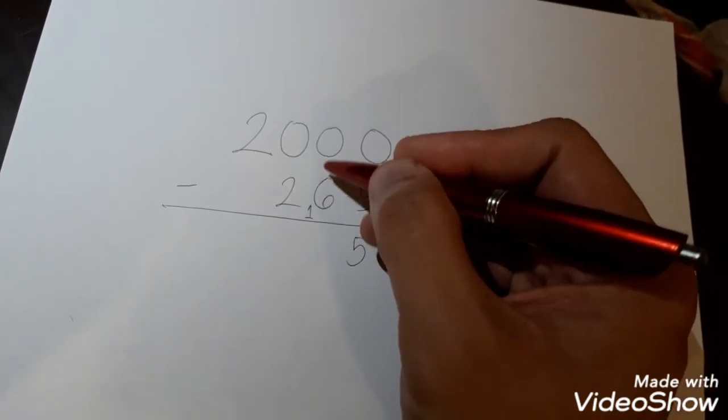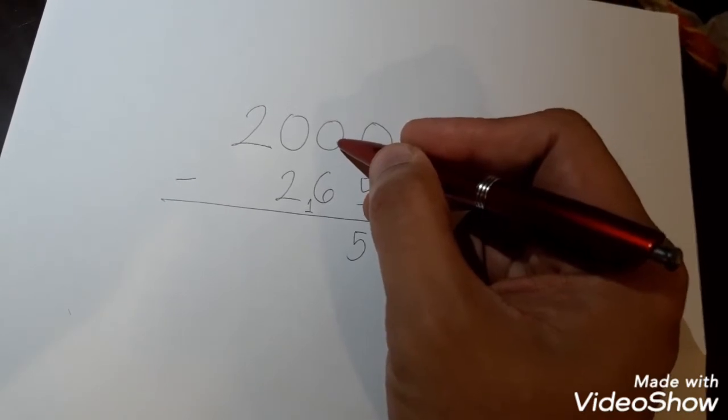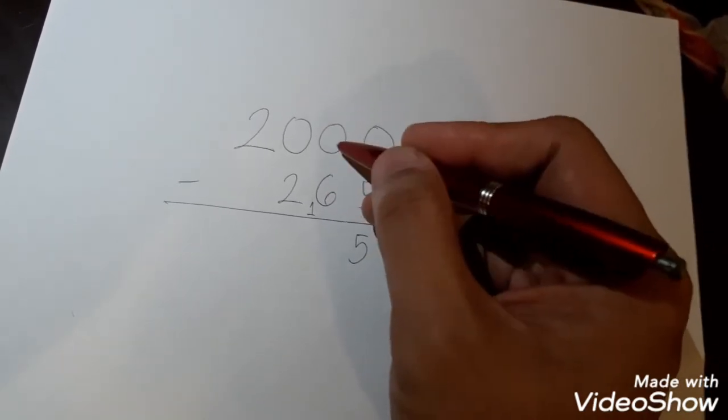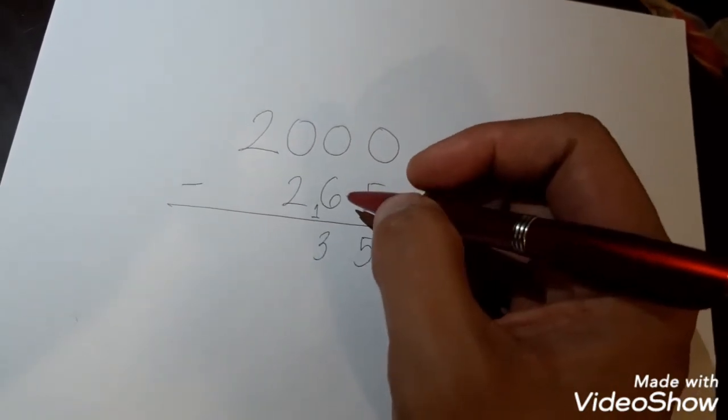So we have to count up to the next 0, in this case again a 10. Okay, so counting up to 10 would be 3 counts, right?